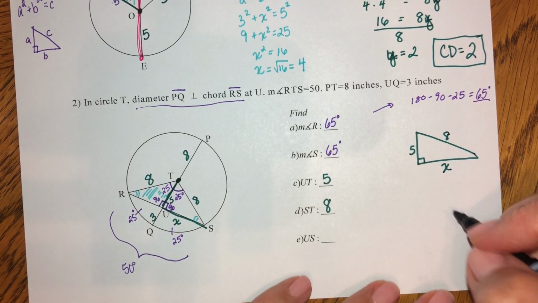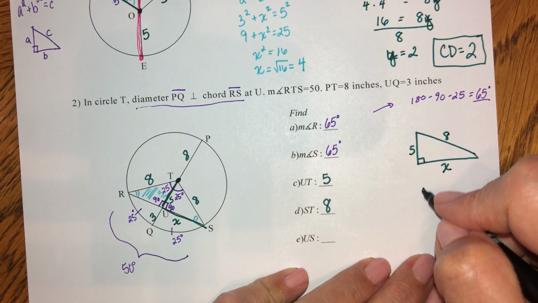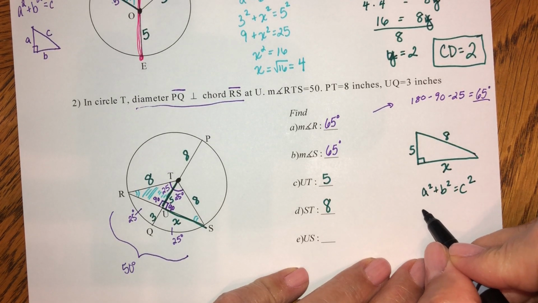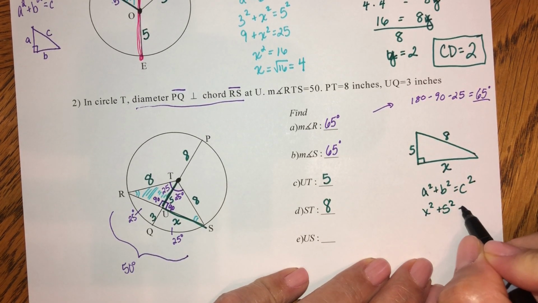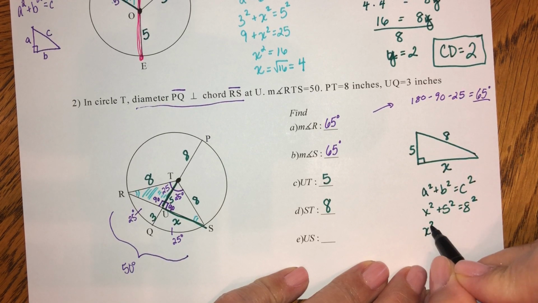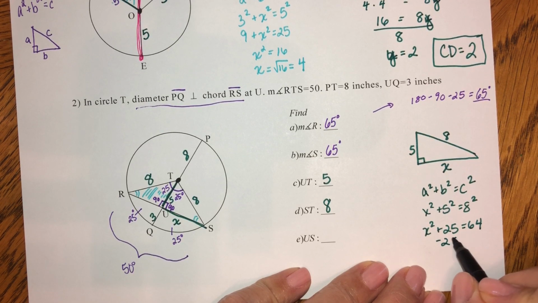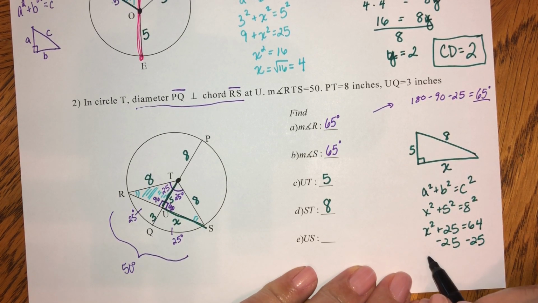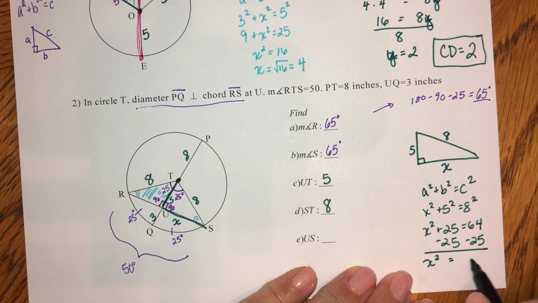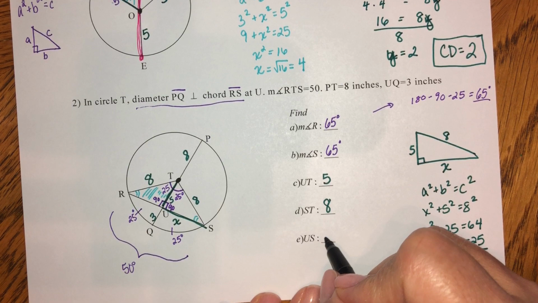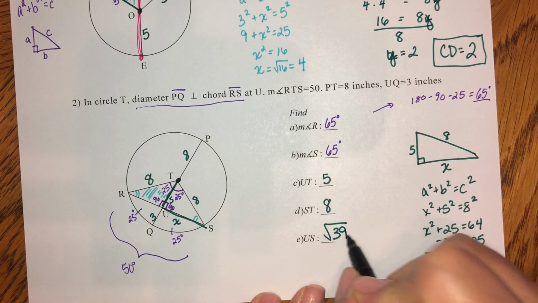And so I'm back to the Pythagorean theorem here. It's a little annoying because it's not a pretty one. A squared plus b squared equals c squared is going to become x squared plus 5 squared equals 8 squared, which means I'm at x squared plus 25 equals 64. When I subtract that 25 from both sides, I'm down to x squared is equal to 39, and then x would be the square root of 39. And there really isn't anything else that I can do with that, so my final answer there for US would be the square root of 39.